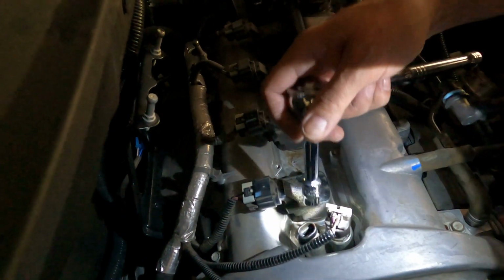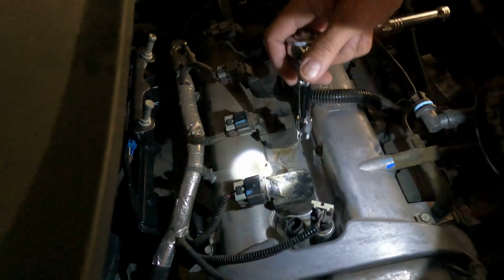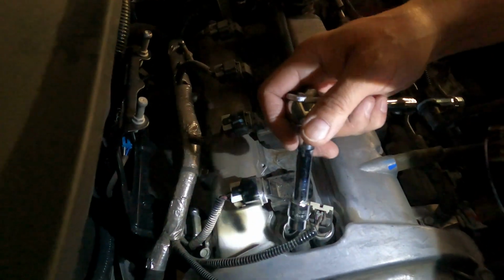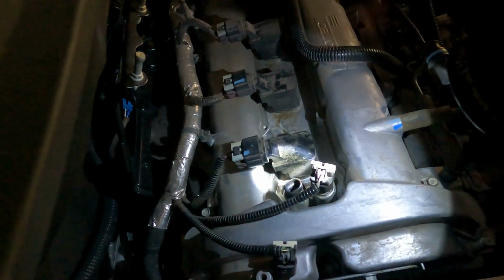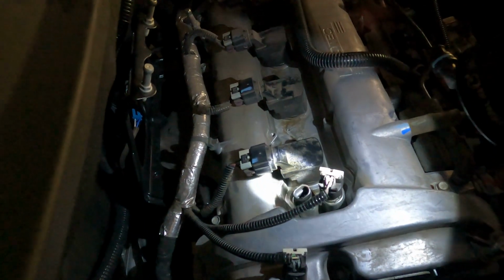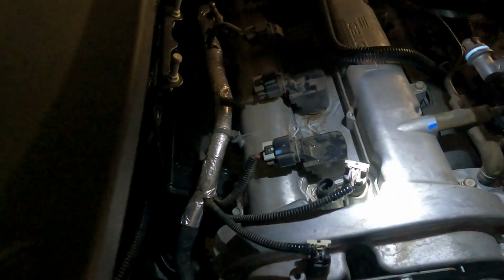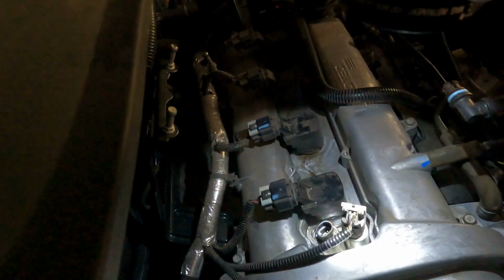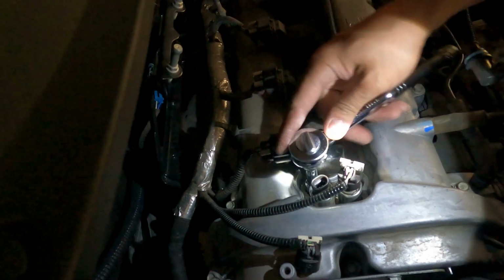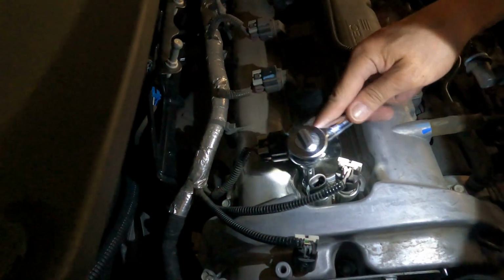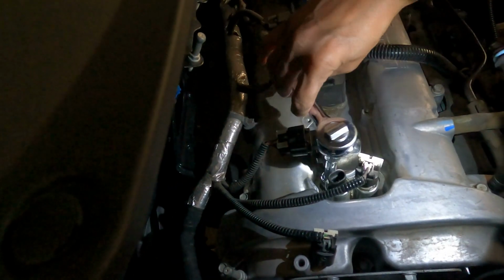You don't want that to go inside the engine. Either vacuum it or blow it out first. I blew it out because I don't have the extension for my vacuum. As you can see, it's very clean now. So I'm gonna remove it by using a 10 millimeter socket right there.